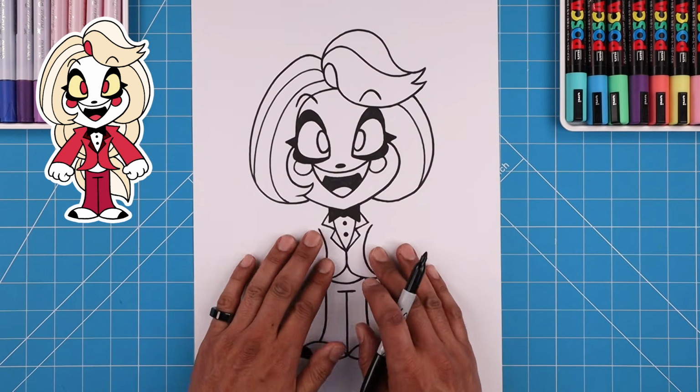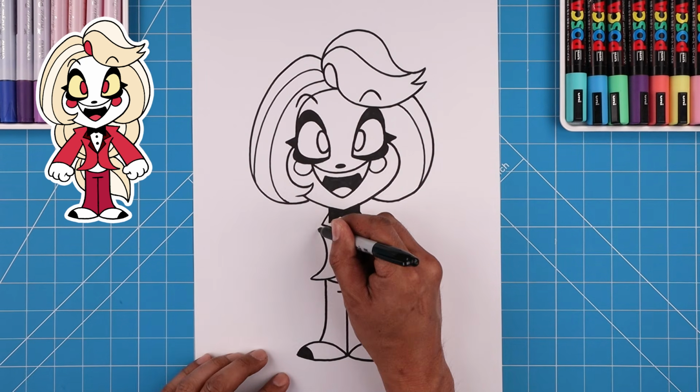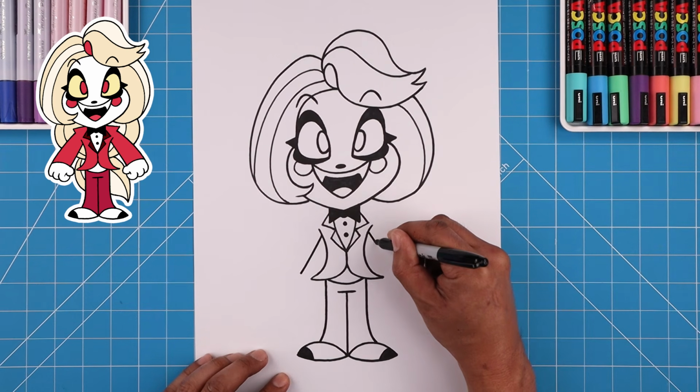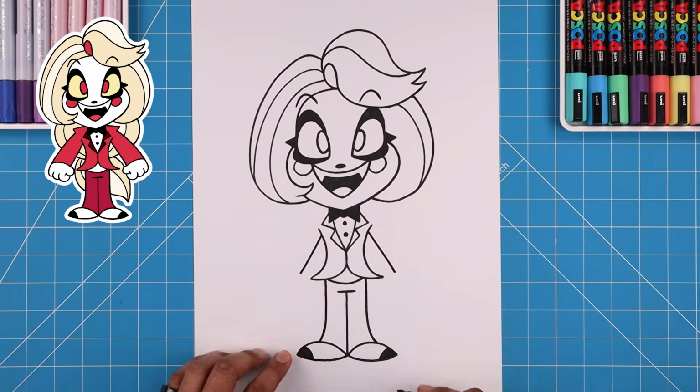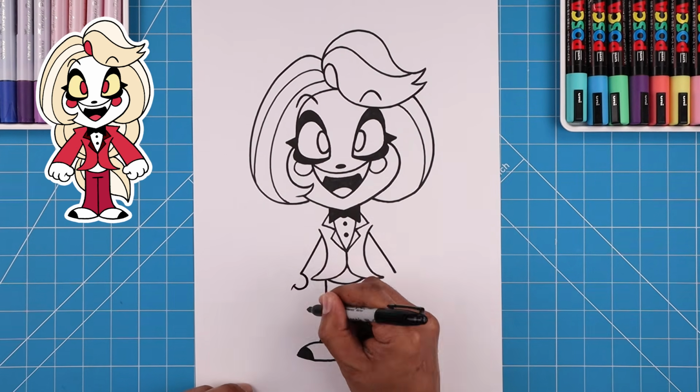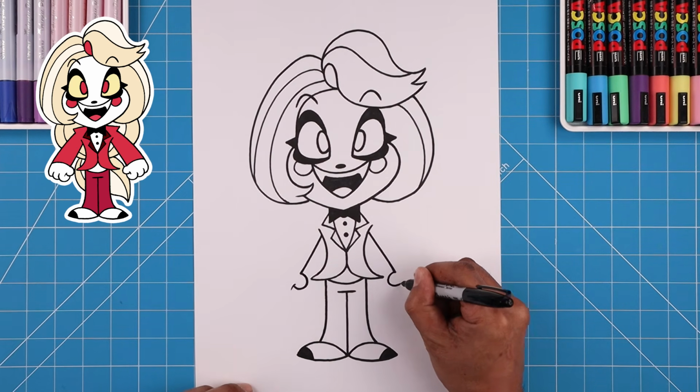Now I want to go back up to the top and draw in the arms. We're going to start from the top of the body, step down, angle is down, and then out towards the wrist on both sides. From the wrist, draw a small half circle for the thumb, and then close off the end with a bracket.